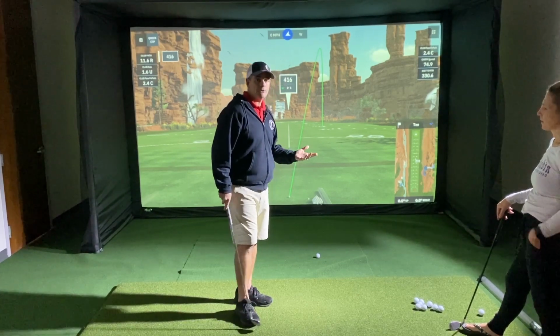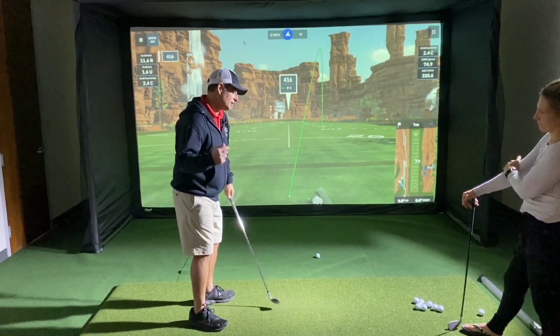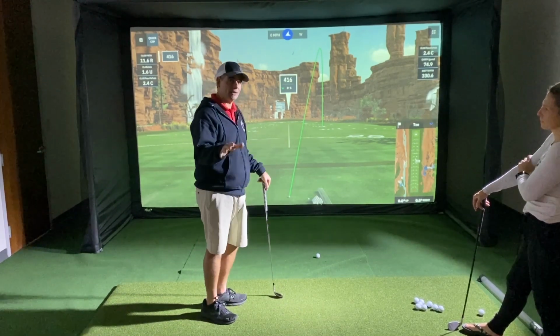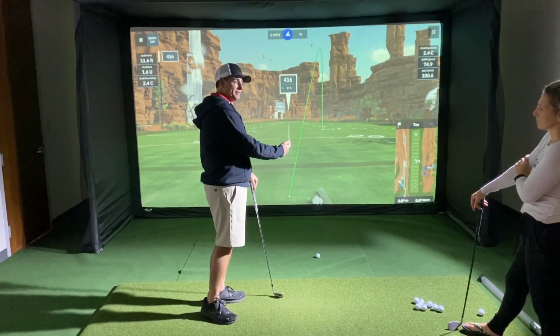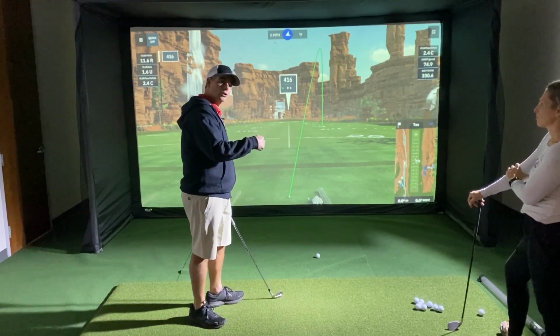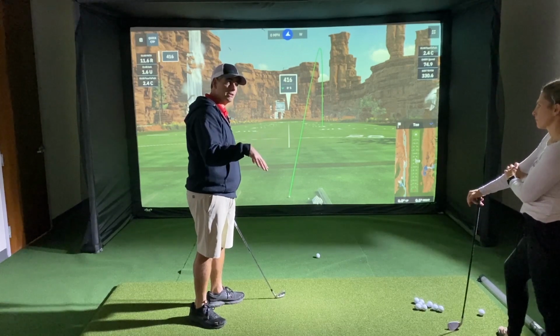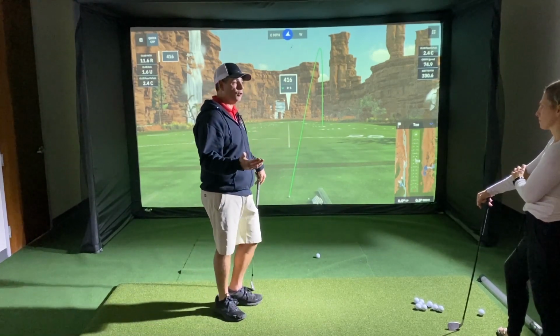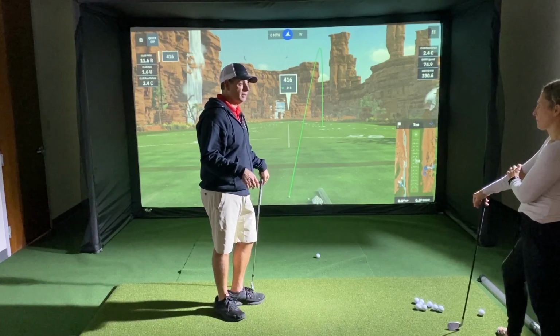When people swing the club and their path gets out to the right, they tend to have a face that's, and this is for a right-handed golfer, so an in to out path tends to cause a closed club face, or tends to go along with a closed club face. An out to in path tends to cause an open club face, right?